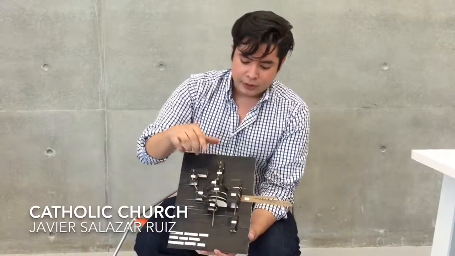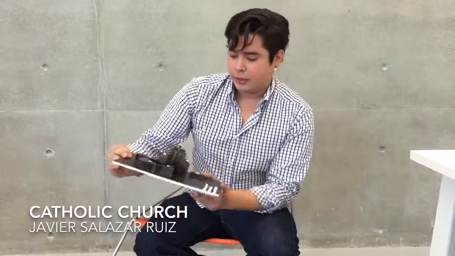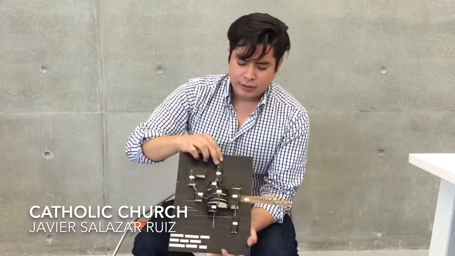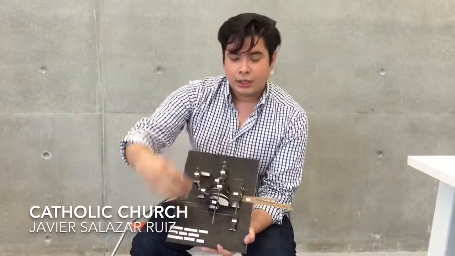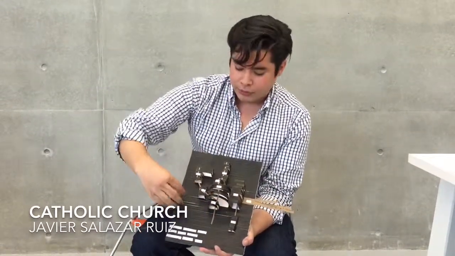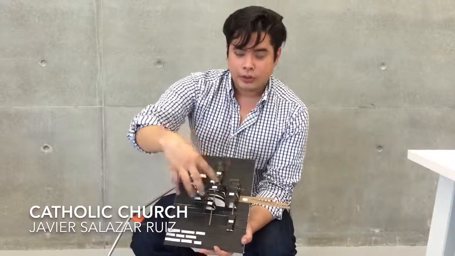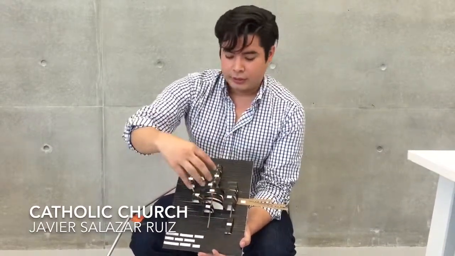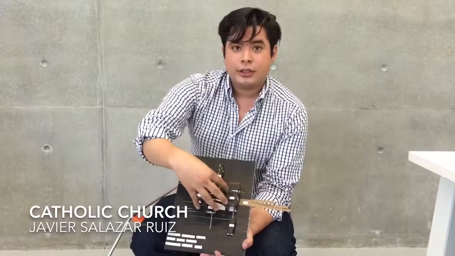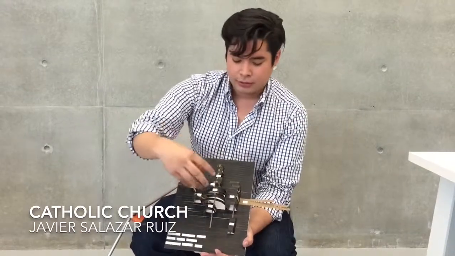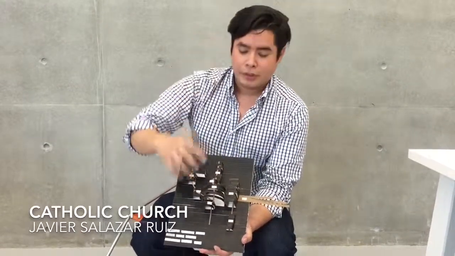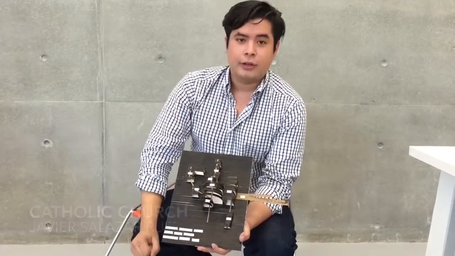So if he doesn't like this, the confessional, I think it is this thing, he can put it down and put it here or around here, or just play around this central volume, or maybe he doesn't like this part and moves it around, I don't know. So that's the main point of the diagram.